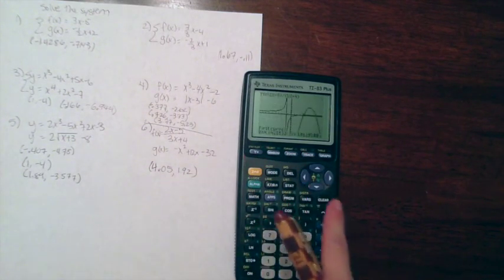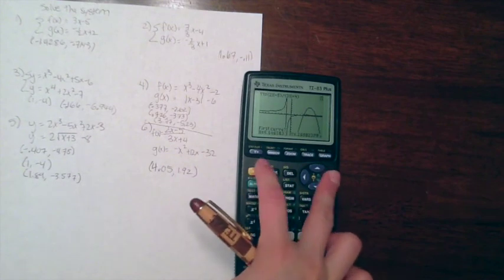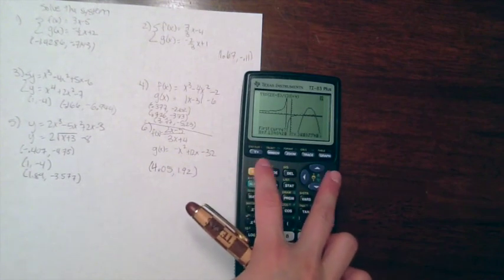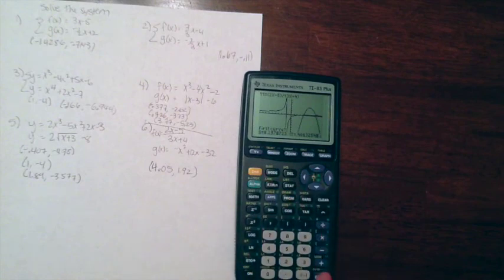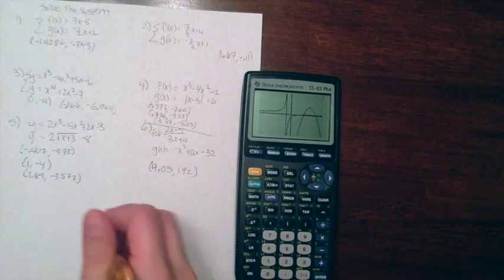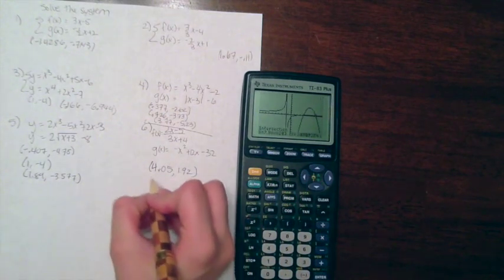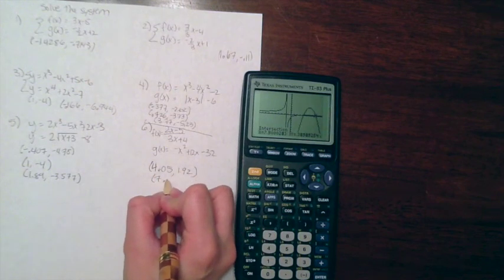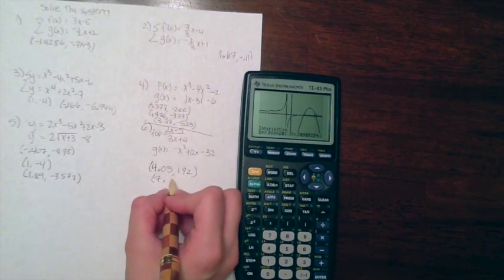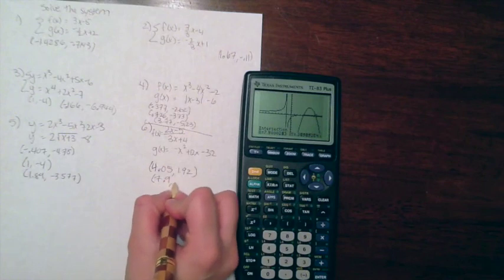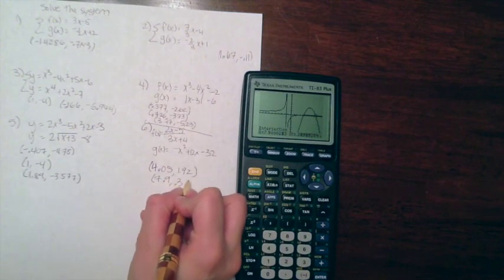Okay, but I've got the second one, so I do second calc. I still want the intersection. I'm going to do second and over. It's close enough, so I hit enter, enter, enter. And I get 7.9, 0.3099.